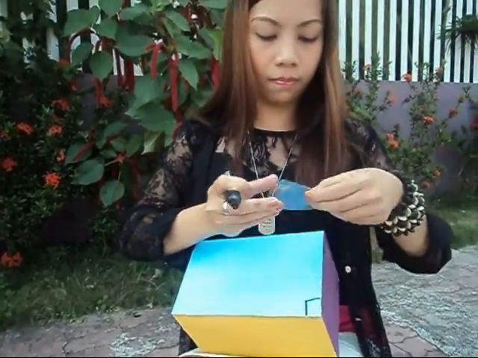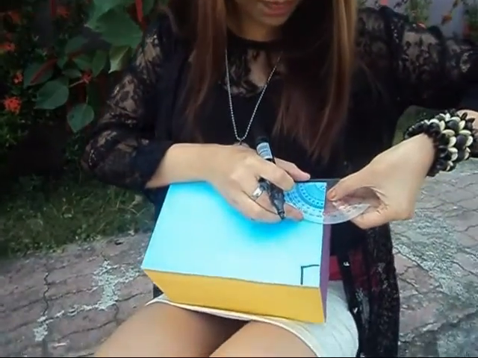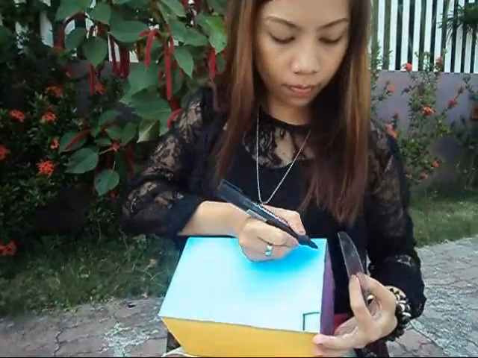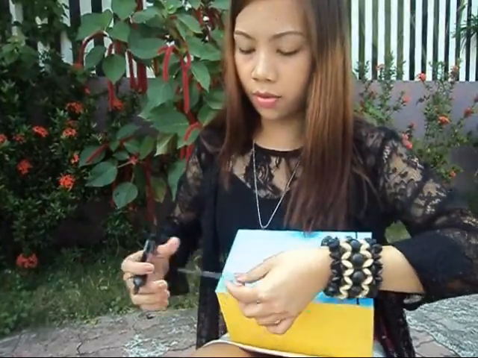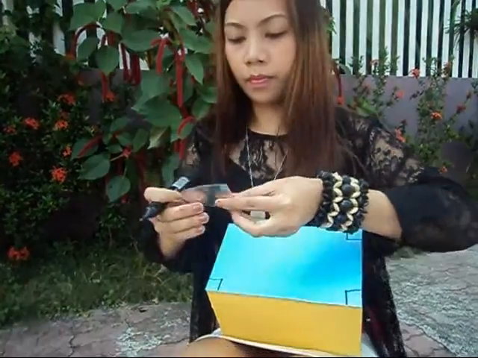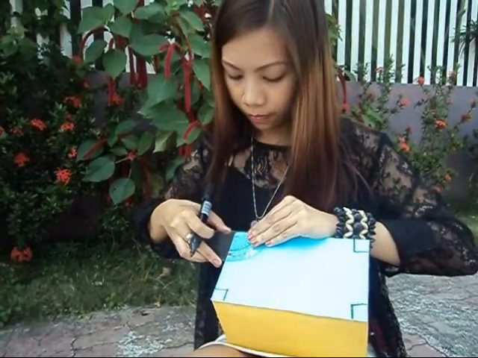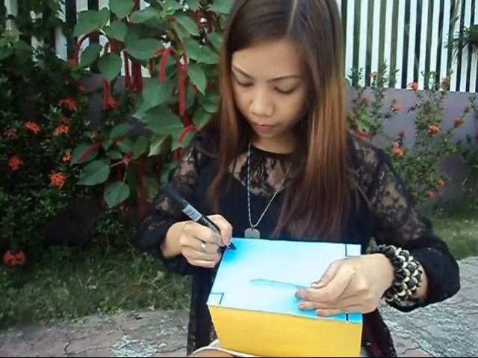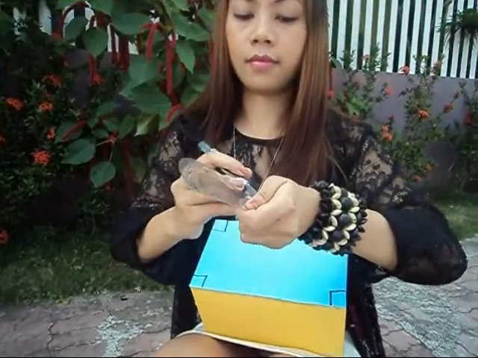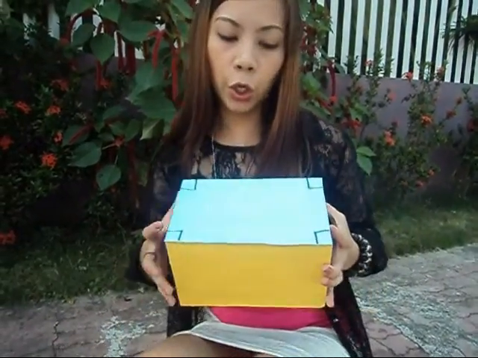Next one is this angle. It also has a measure of 90 degrees. This side, still 90 degrees. And lastly, still 90 degrees. So we have here the measures, each 90 degrees, with a total of 360 degrees.